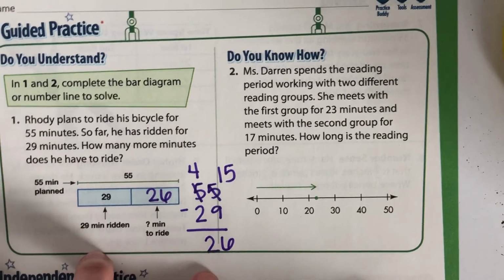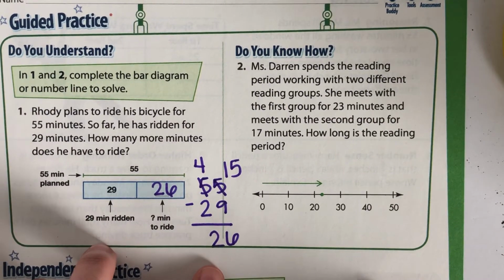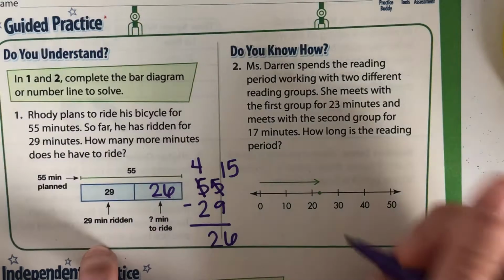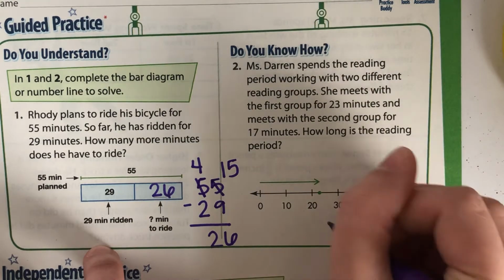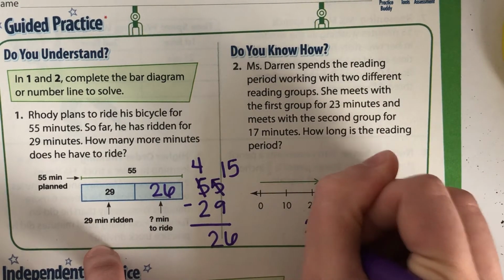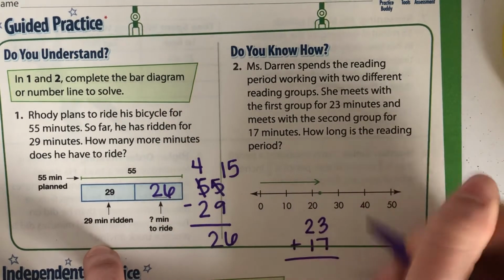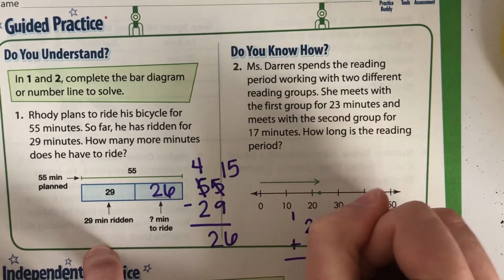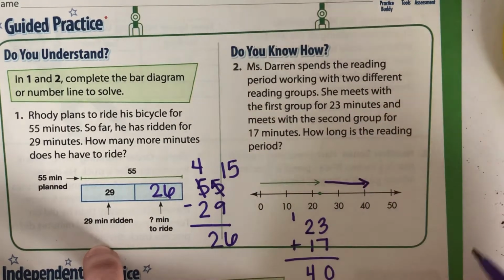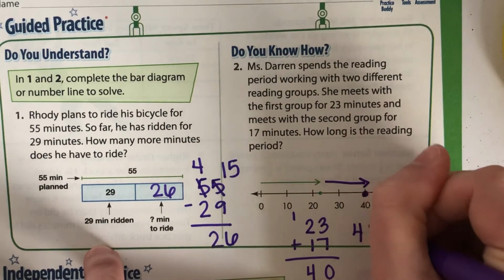Miss Darren spends the reading period working with 2 different reading groups. She meets with the first group for 23 minutes and meets with the second group for 17 minutes. How long is the reading period? So 23 plus 17, 10, 40. We can move this up to 40, and it's 40 minutes.